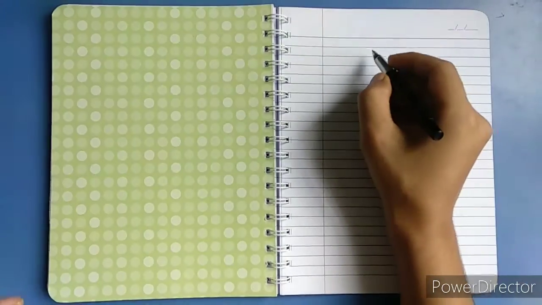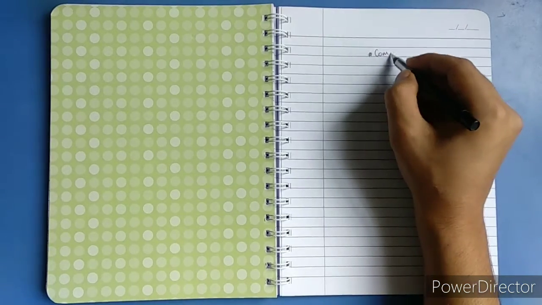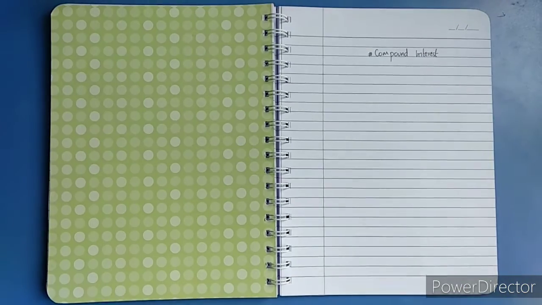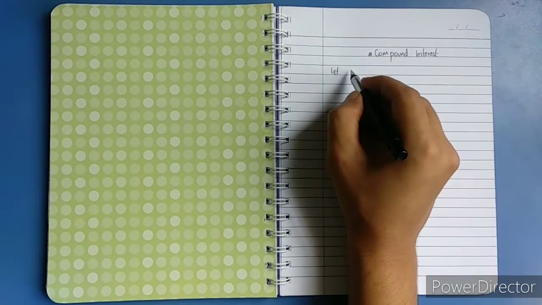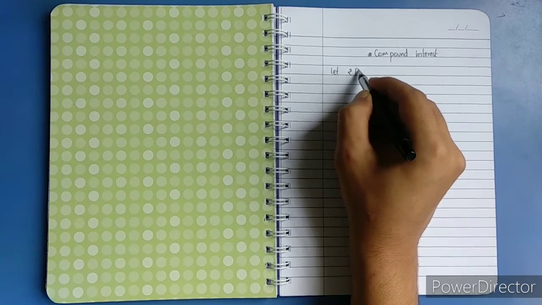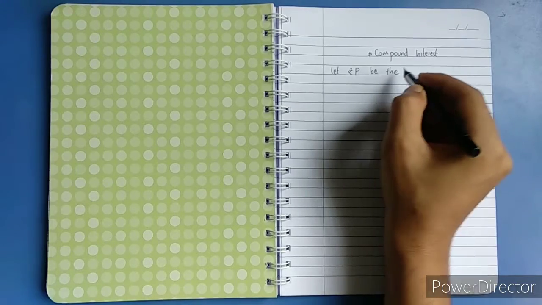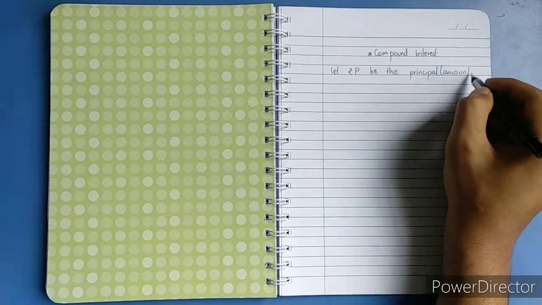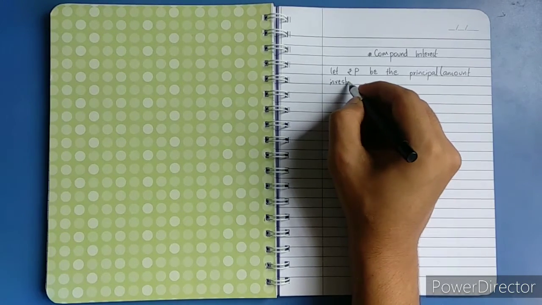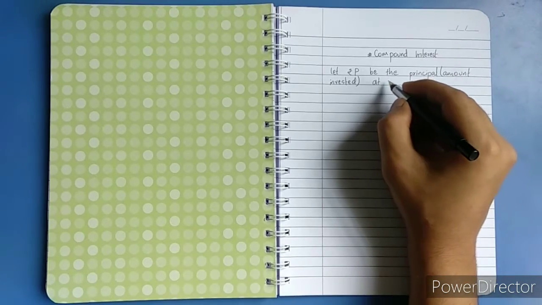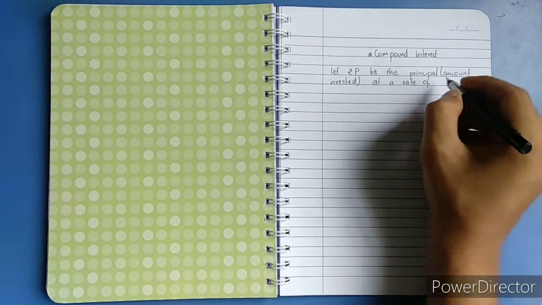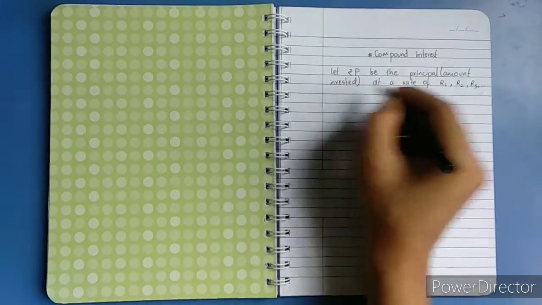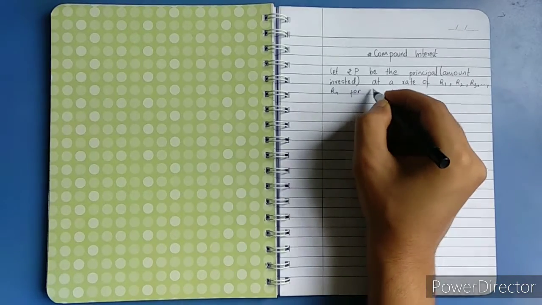In today's lecture, we are going to begin with the chapter Compound Interest. So let rupees P be the principal, that is the amount invested, at a rate of R1, R2, R3, till Rn for n number of years.